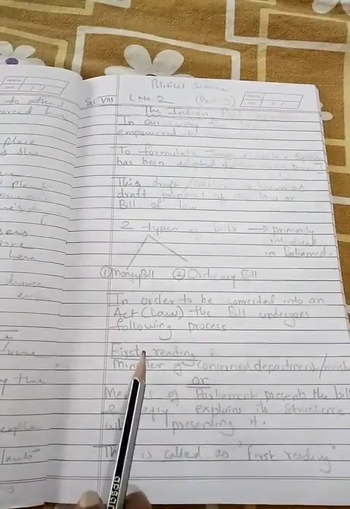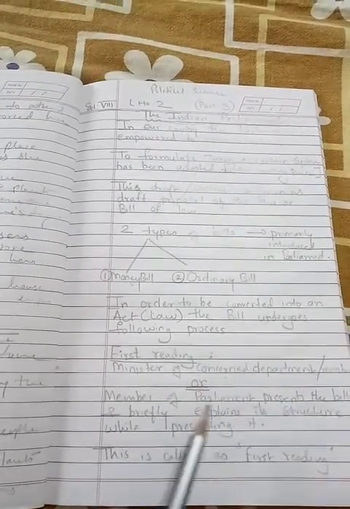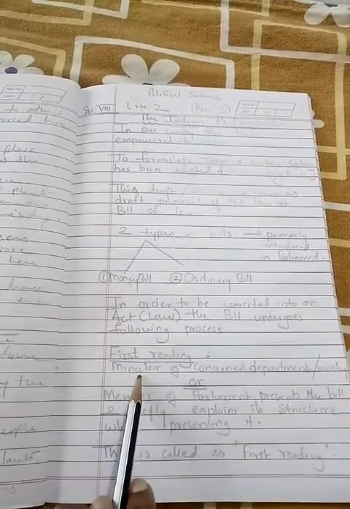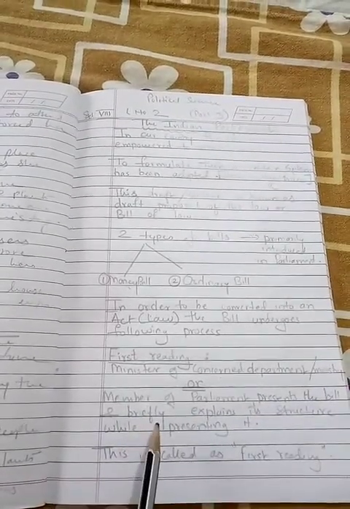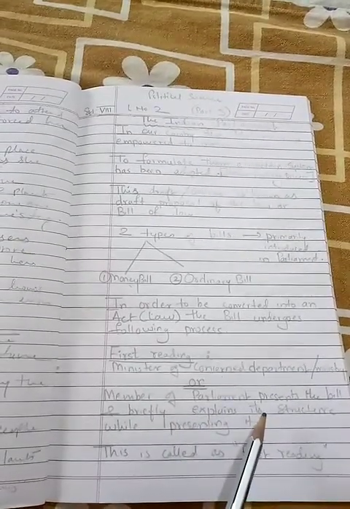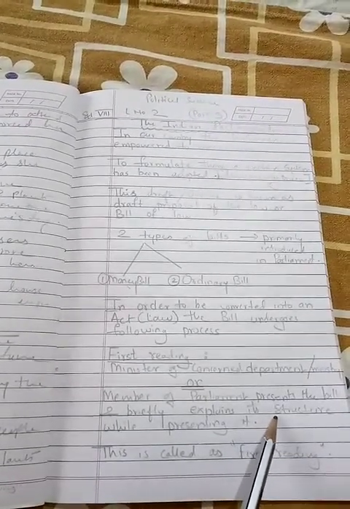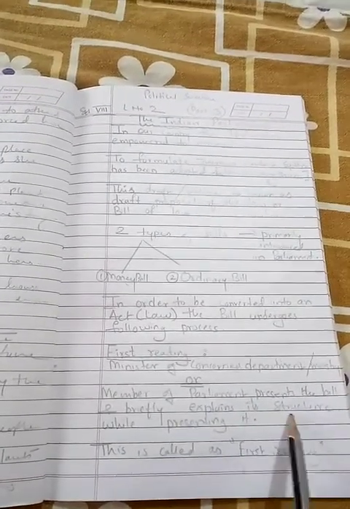And so in this first reading, what happens, the minister of the concerned department or member of parliament, that is MP, okay, presents the bill and briefly explains the structure while presenting it. Now what he or she does, either a minister or a member of parliament or an MP presents the bill and briefly means very precisely explains its structure, that what type of bill it is, what it is consisting of, what is the detail while presenting it.